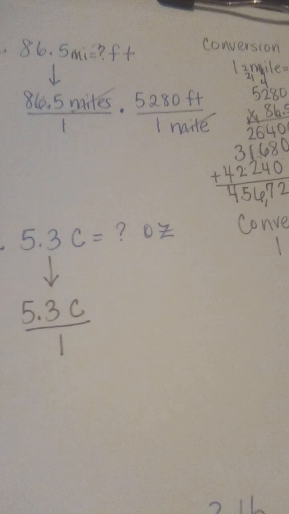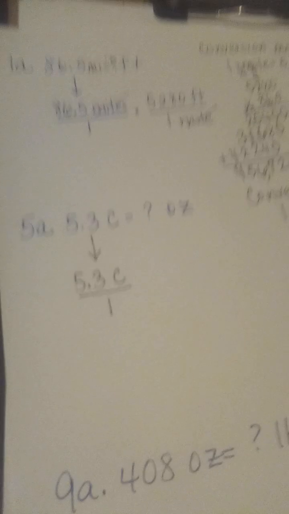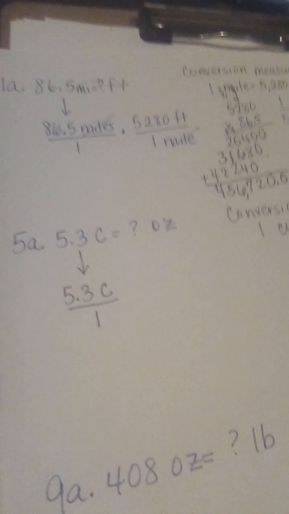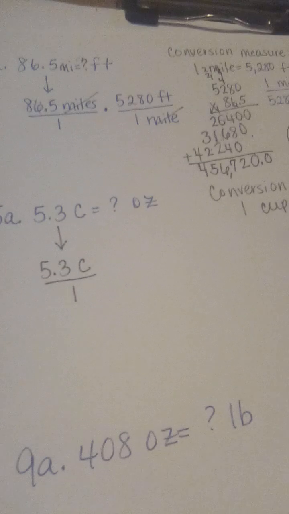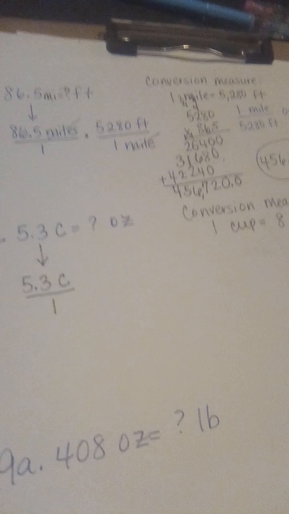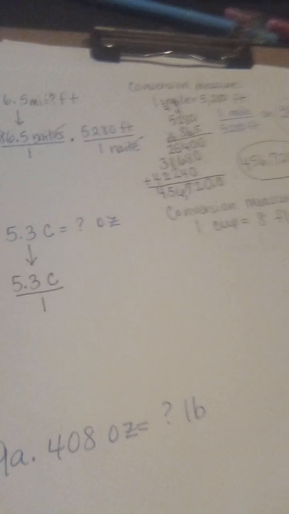Okay, let's move this down just a bit. Move down to 5.3 cups. You put it over 1 to help you get a conversion. Question: which operation do we use to convert this to ounces? Multiply or divide? Give you a moment to think. Which operation, multiplying or divide, to get the next step? If you said multiplying, you are correct.